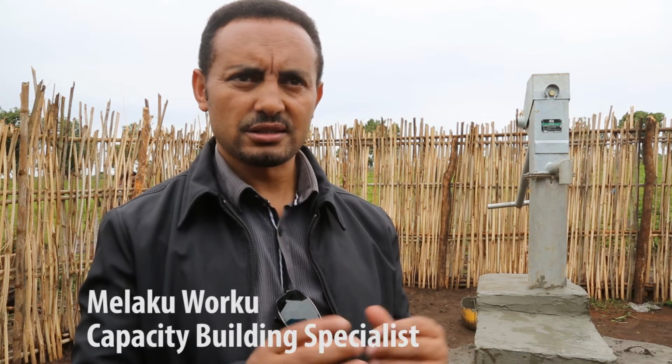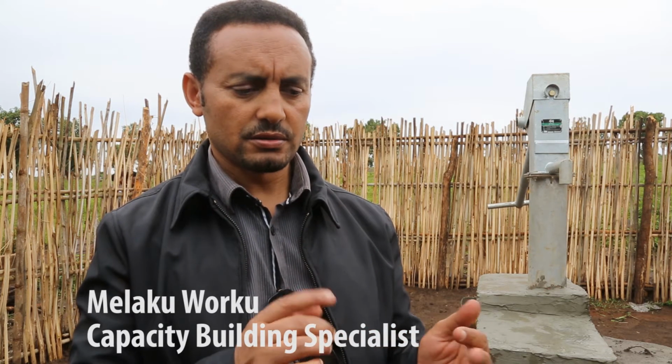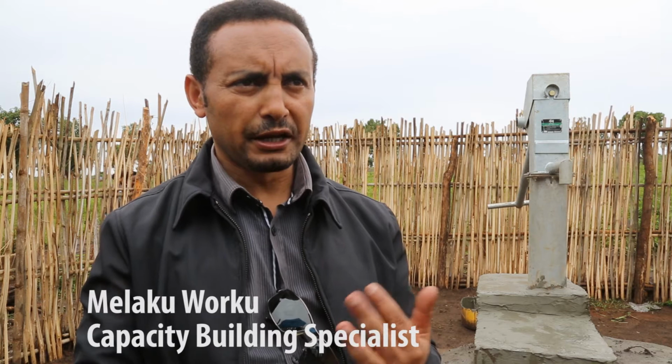So the main trainings that are offered to the regions: community managed project management training is the major one, which is given to the management bodies at all levels, the regional, zonal and Woreda WASH teams.